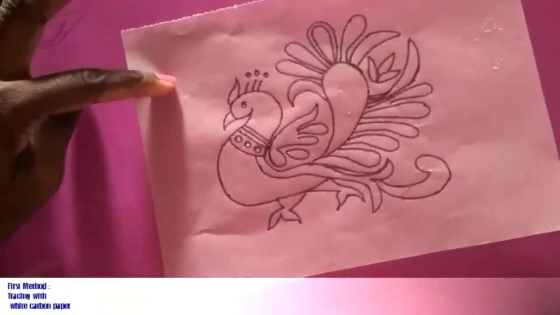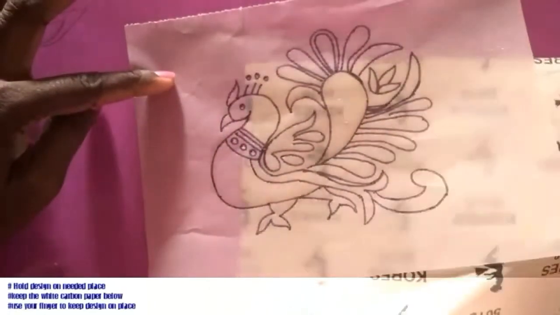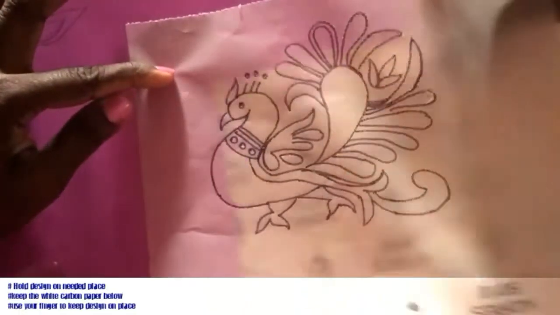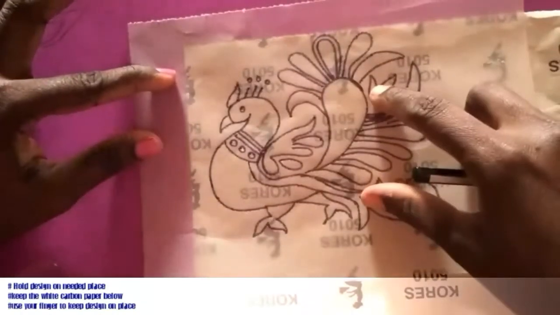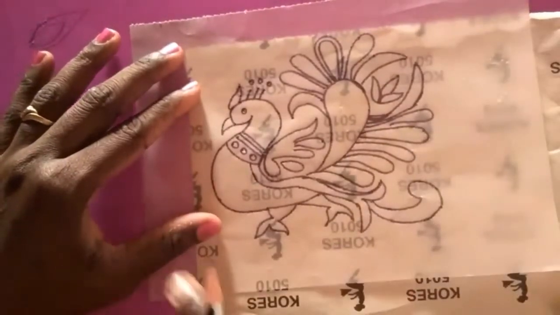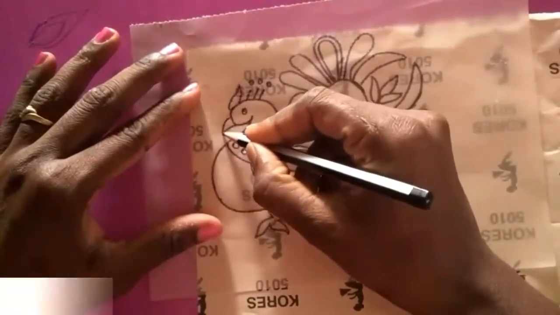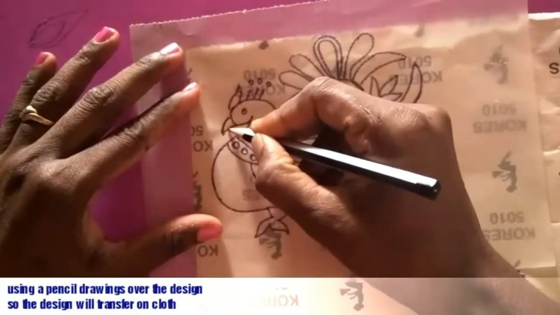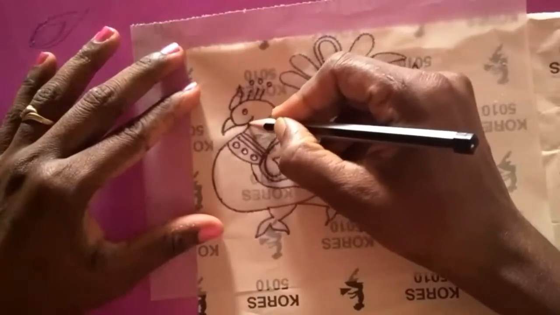So for the first method, I'm taking the design and keeping it on the cloth where I need. After keeping it, we have to hold it with the left hand. You should not move the design. Just lift the paper and insert the white carbon paper under it. Check whether the complete design is covered with the carbon paper. After that, I'm going to start drawing over it with a pencil.